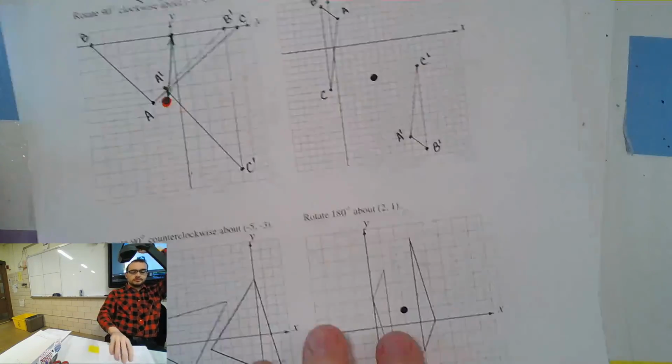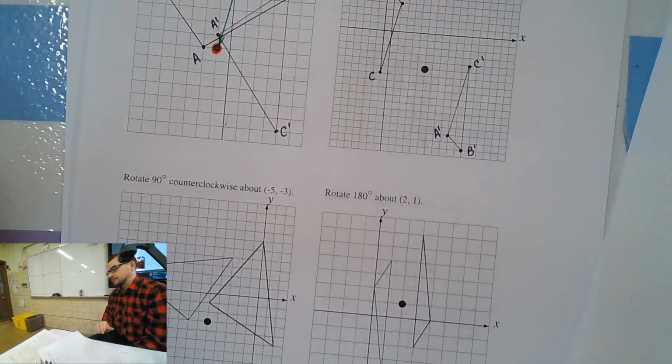Just to be clear, the easy part is the rotation. You guys can all do that. That's what's for homework. The rule you don't have to worry about. I do. Thank you, Chloe.